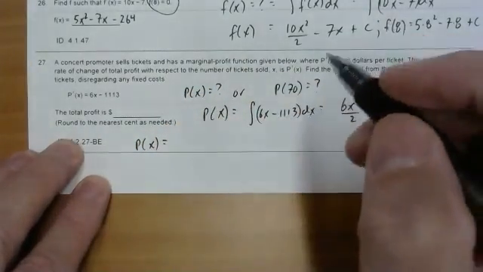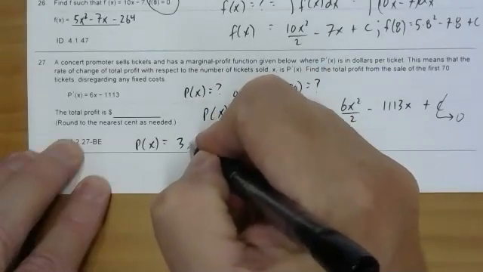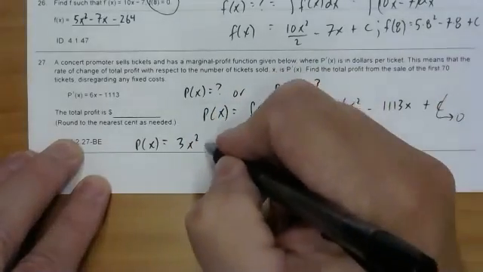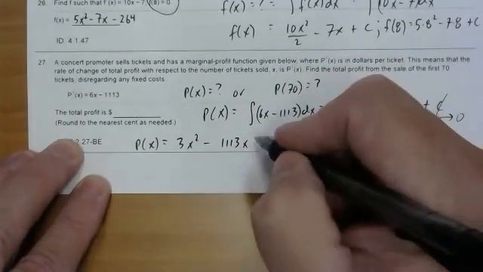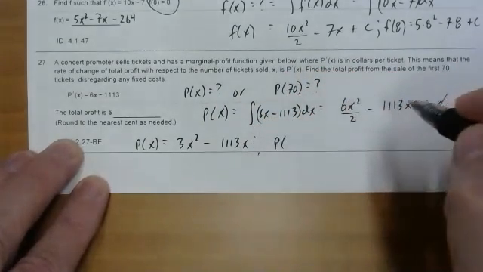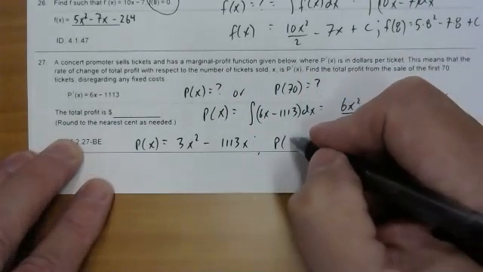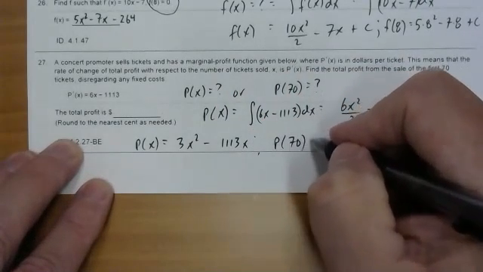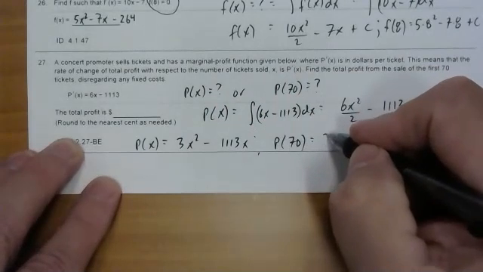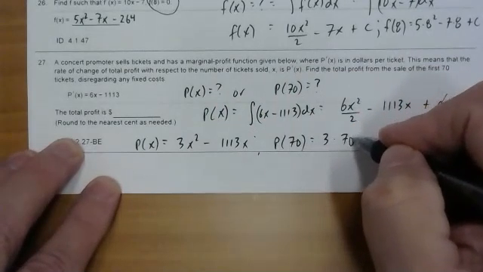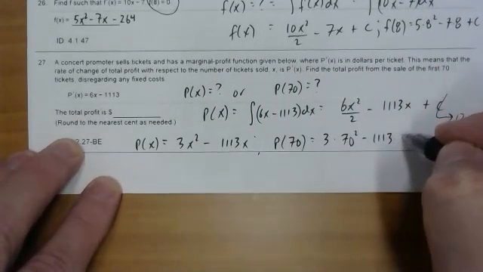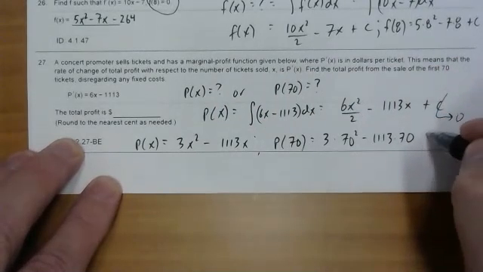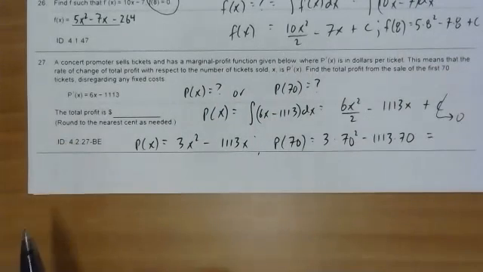So basically, the profit is 3x squared minus 1113x. So if we want to know what it is at 70, it's 3 times 70 squared minus 1113 times 70. So this is definitely a calculator kind of problem.